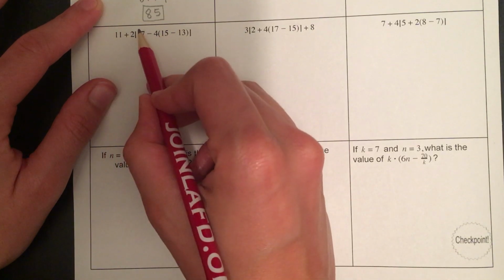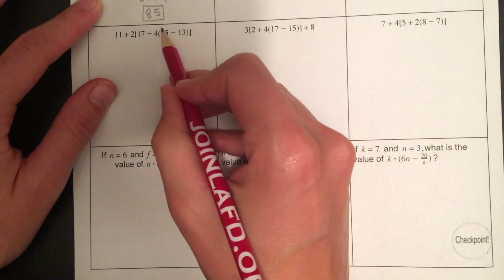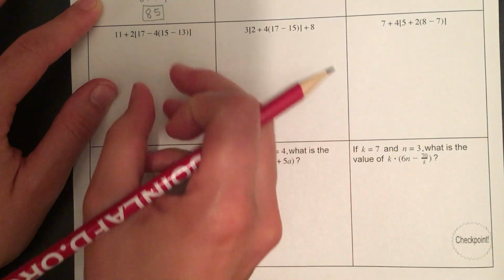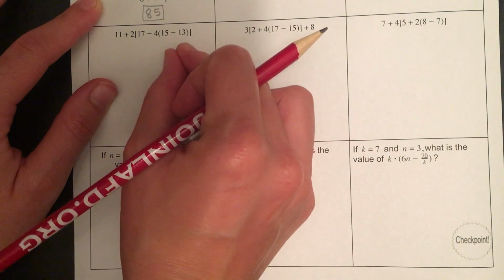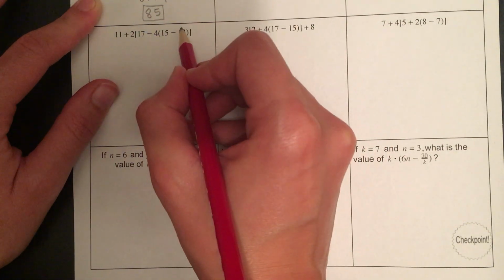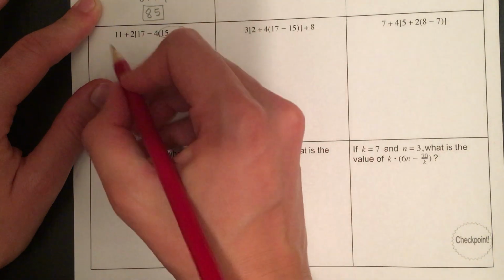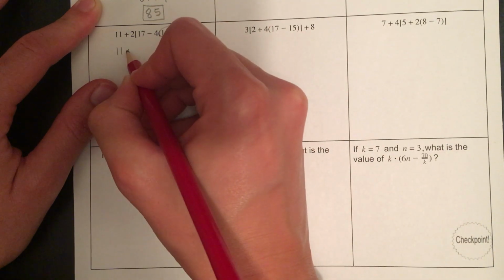So what you may have noticed is I have these, called brackets, these sort of square parentheses, and then I have these curved parentheses. And so I'm just going to start, here's the deal, I start on the inside. So I'm not going to touch anything outside. Right now, the only thing I'm simplifying is this inside set of parentheses. I'm going to just copy everything else.